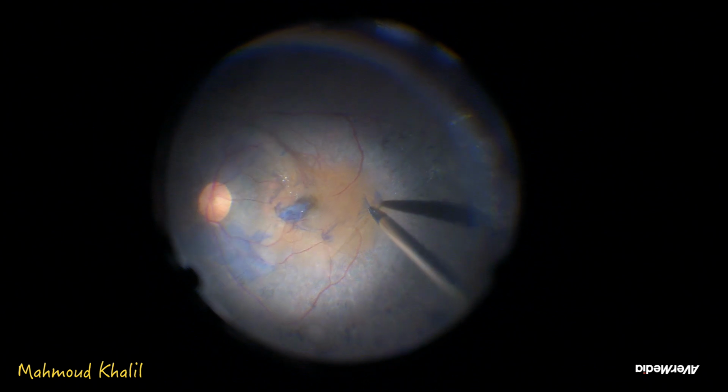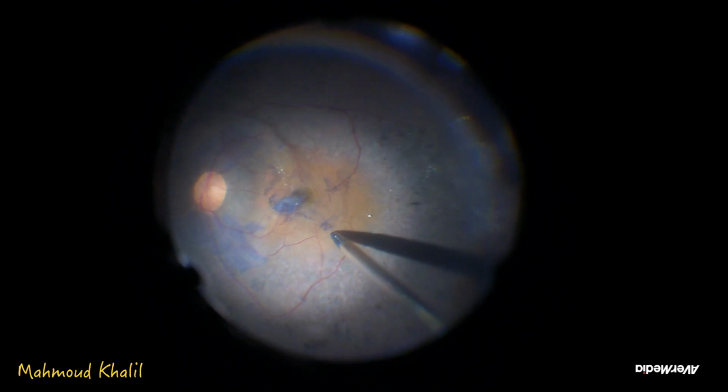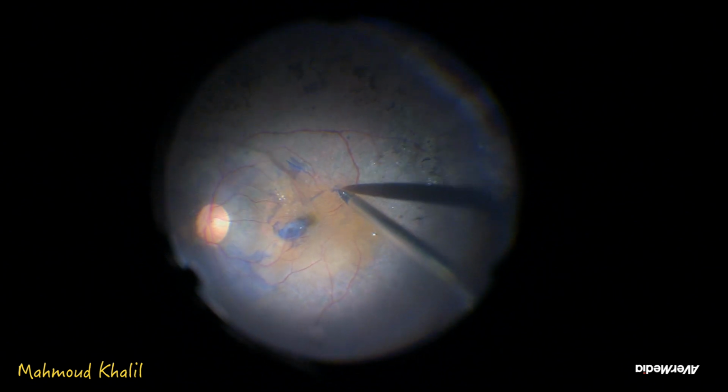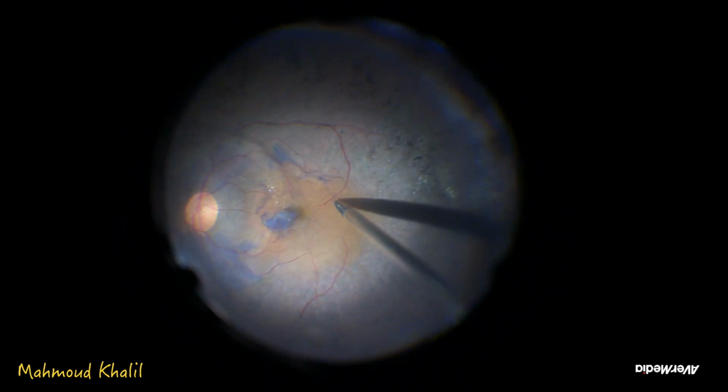Doing a fovea sparing PVD, and also later on doing fovea sparing epiretinal membrane and ILM peeling, preserving the center of the fovea. In these cases, we hope to keep the central vision because the patient has lost the peripheral vision.